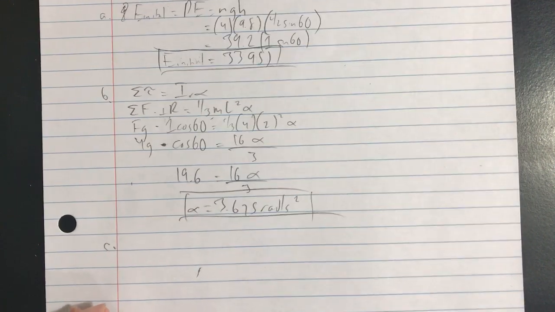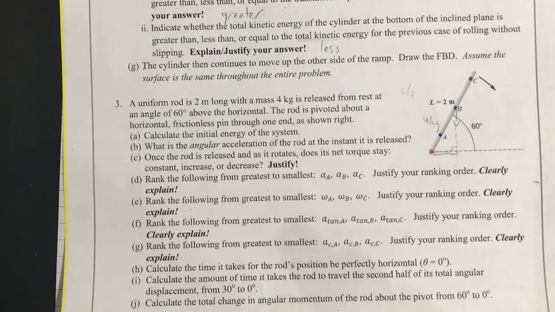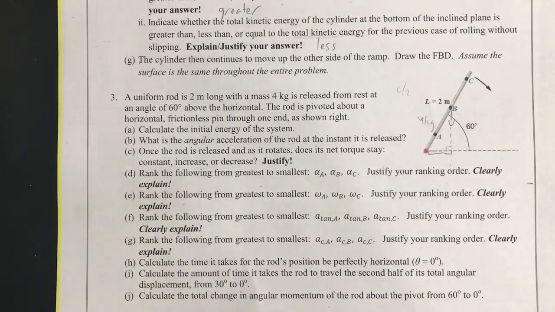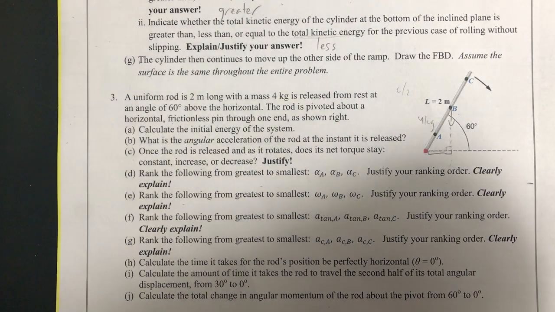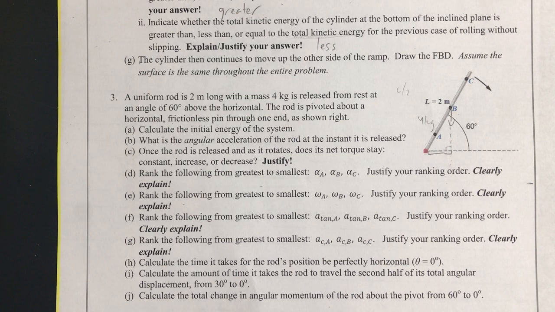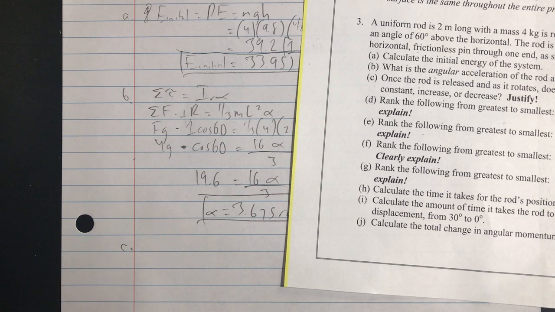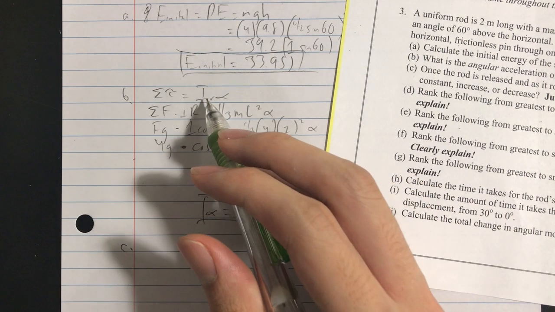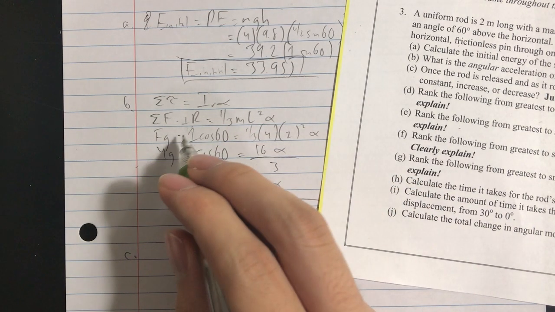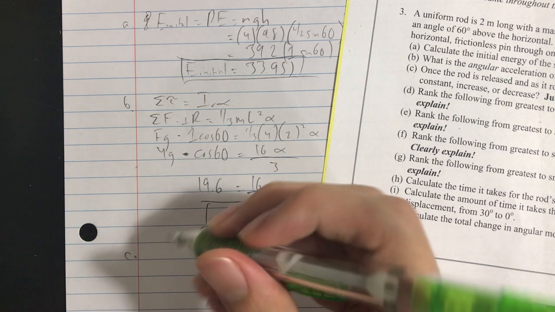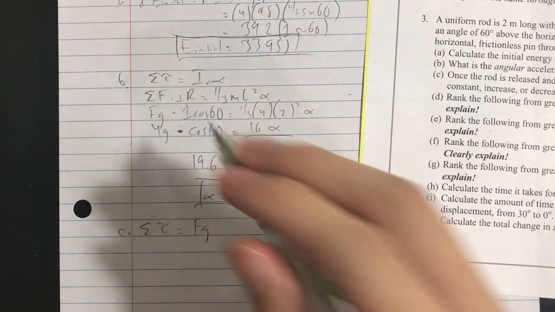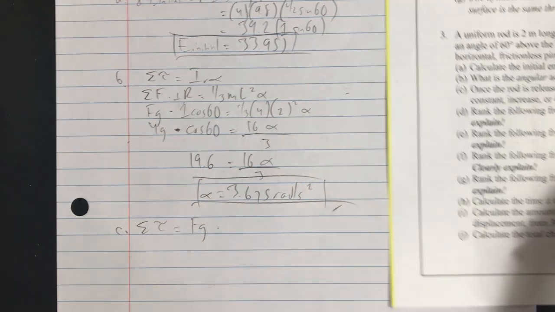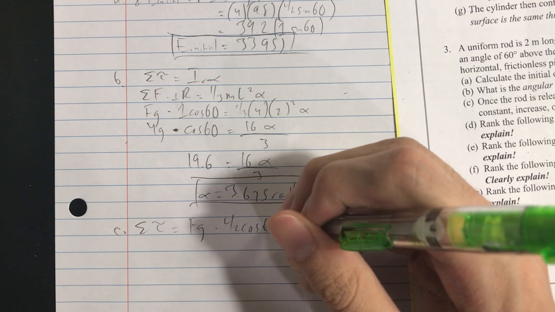That's part B. Part C. Once the rod is released, and as it rotates, does its net torque stay constant, increase, or decrease? Net torque is equal to, as we saw here, Fg, the net force, times the moment arm, which is L over 2 cosine theta.